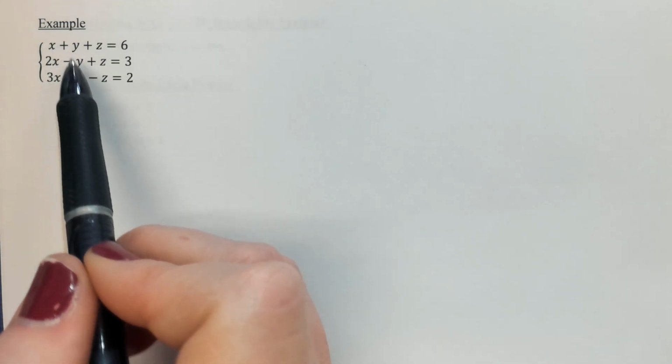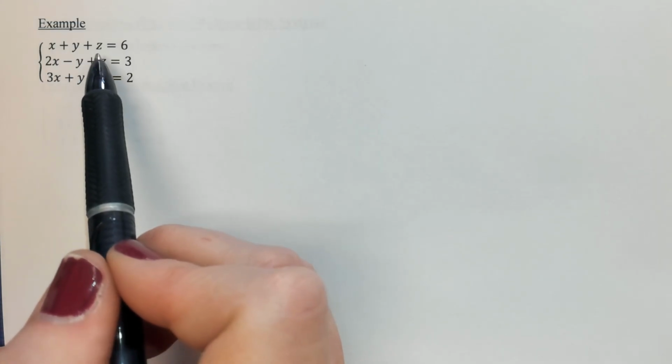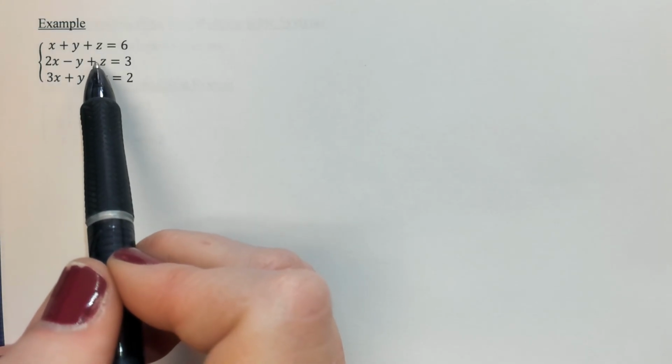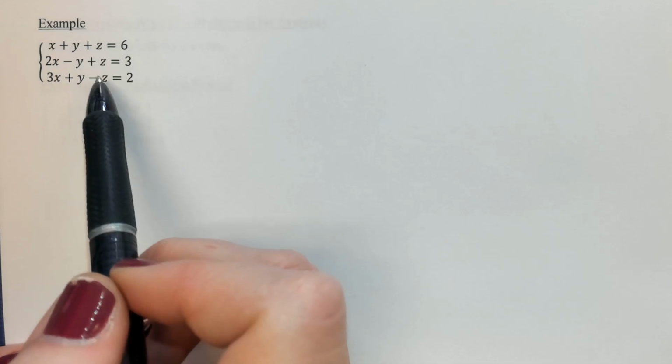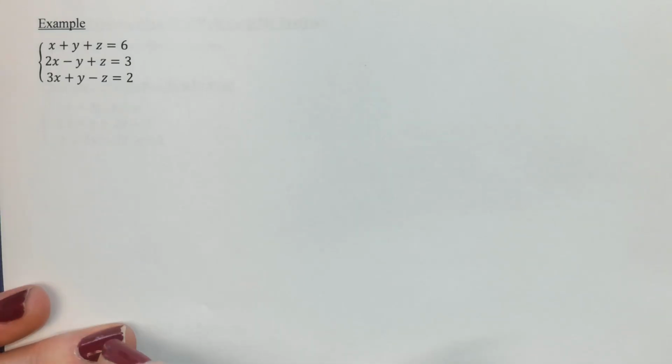Here, they do kind of match. I have a positive y and a negative y. They would cancel each other. Same thing would happen here. Z's are also a good candidate. I have a positive z and negative z. I could cancel those as well. It doesn't matter which one you pick. I'm going to pick to get rid of the y's, and we're just going to see what happens.